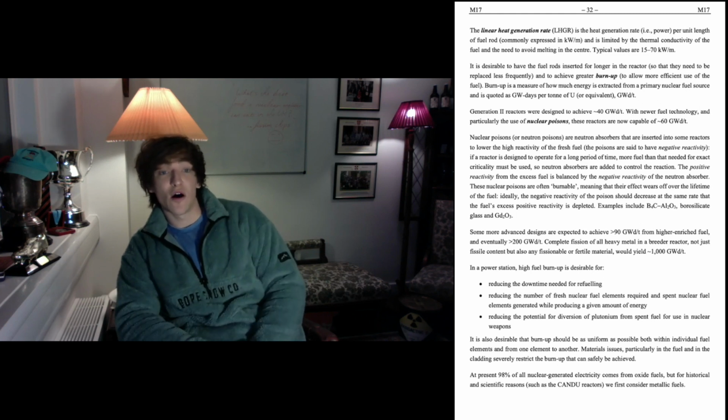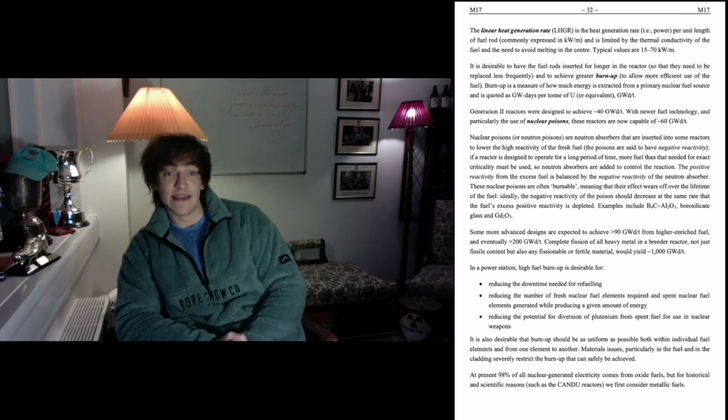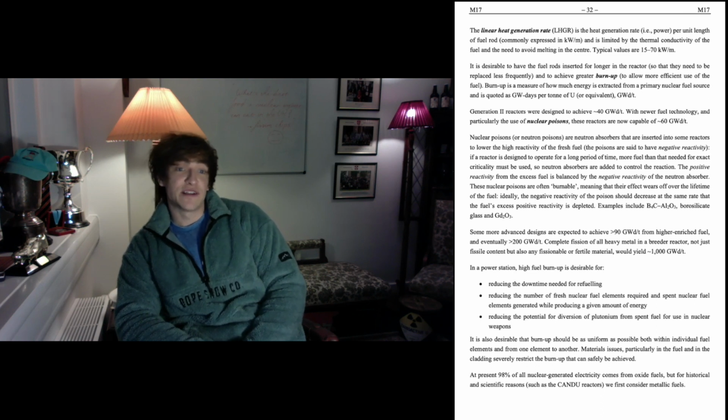And that has units of gigawatt days per ton. So how many gigawatts are extracted from each ton of uranium? Well, Generation 2 reactors originally achieved around 40 gigawatt days per ton, but with modern fuels and technologies, around 60 gigawatt days per ton is achievable. How?